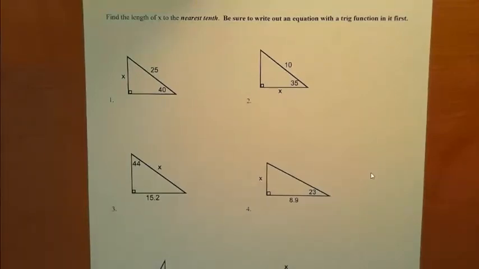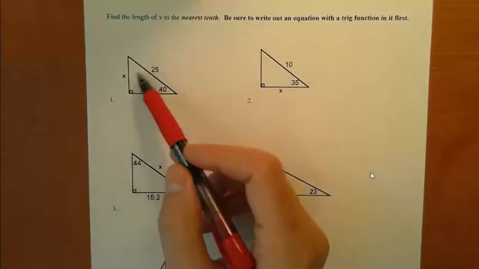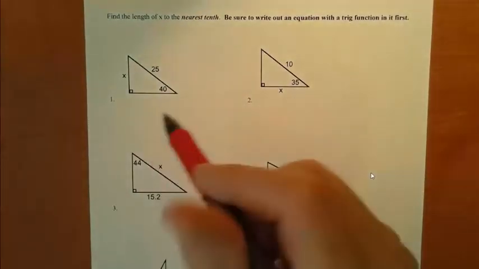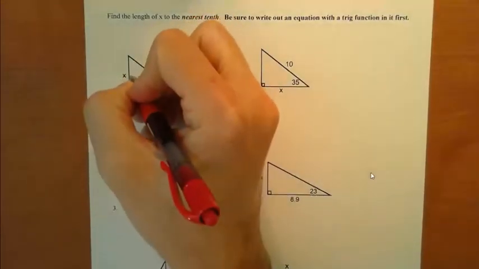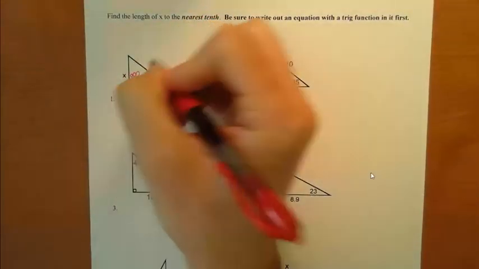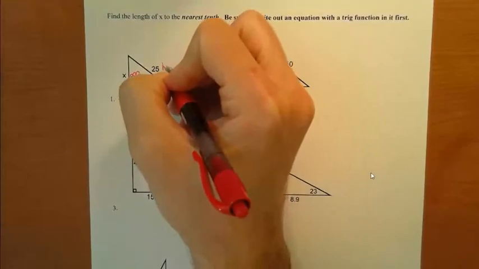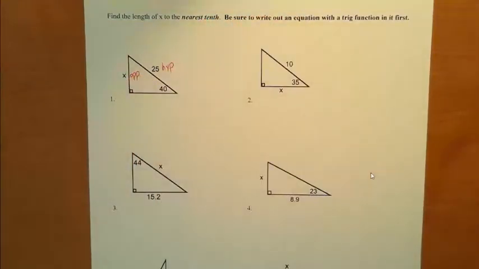Okay, problem number 1. We are looking at a right triangle with an angle of 40 degrees, and we have an x and a 25. So in relation to that 40 degrees, we would say that this x would be the opposite side, and the 25 would be the hypotenuse. So thinking about the picture we drew on our first example, if we don't have anything about the adjacent side and we only have hypotenuse and opposite, that would mean we're working with sine.